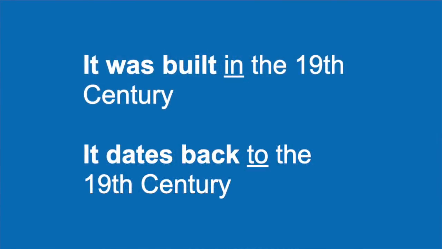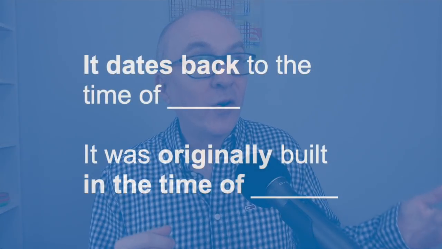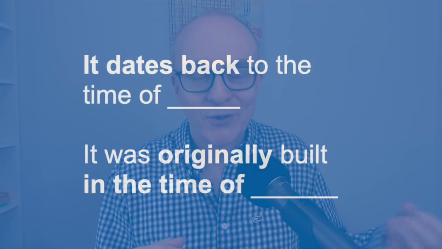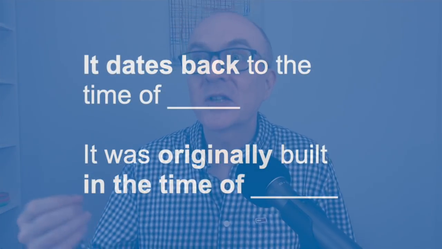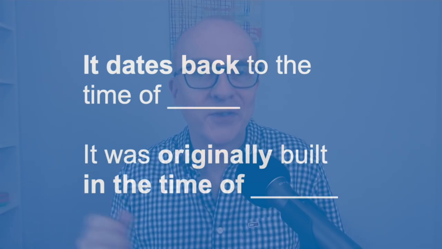What about the dates? Well, you can say this building was built in the 19th century. This building dates back to the 19th century. It dates back to the time of King Charles I. It was built in the time of King Charles I.